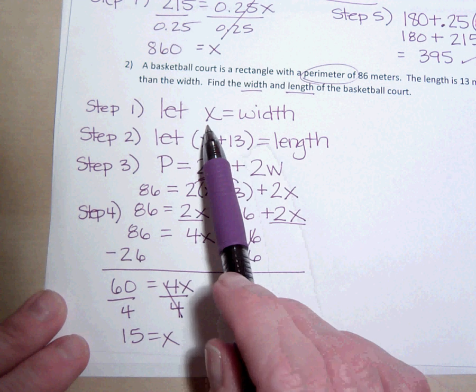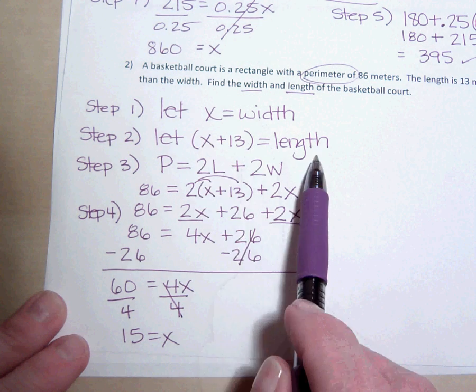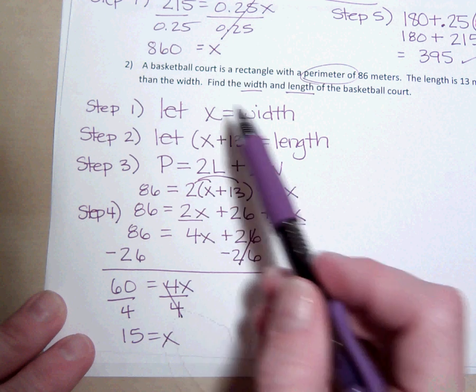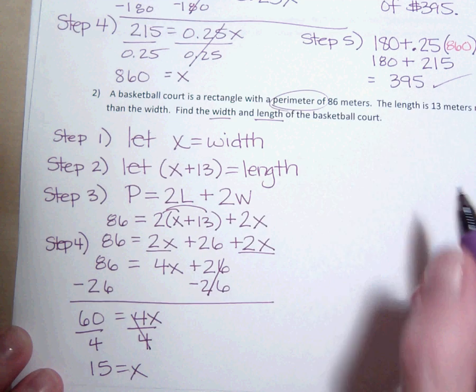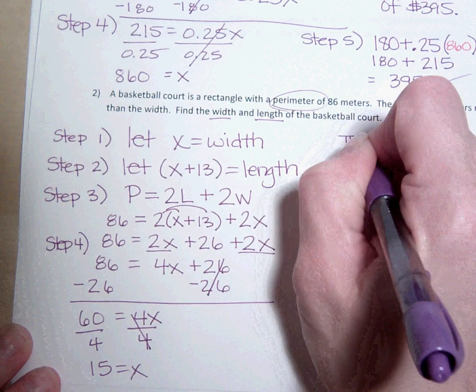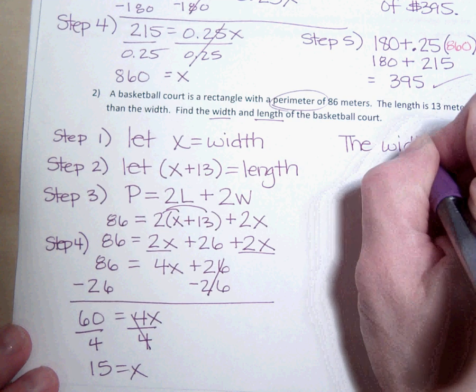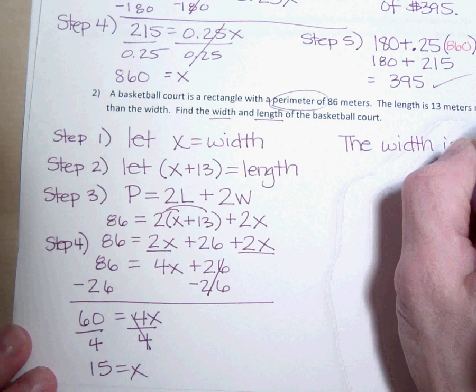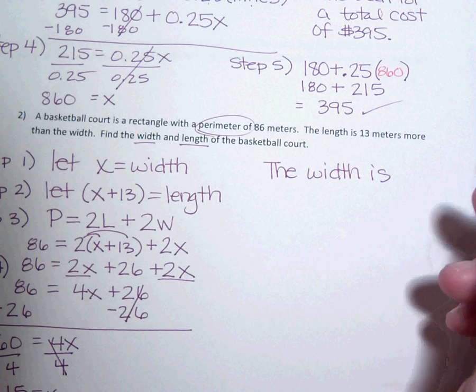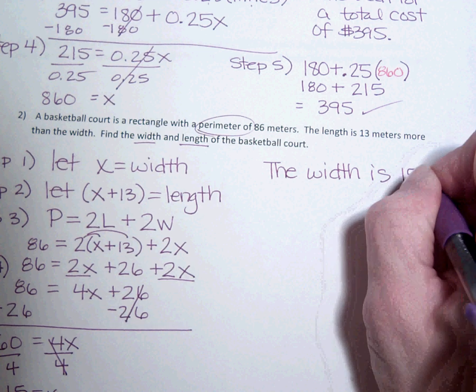Now remember, that's just the width. We need to find the width and the length. So if x is 15, that means the width is 15. So we're going to say the width is 15 meters.